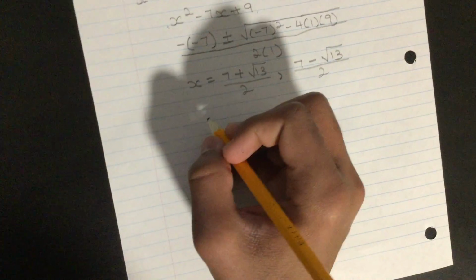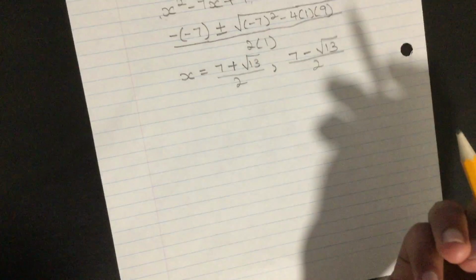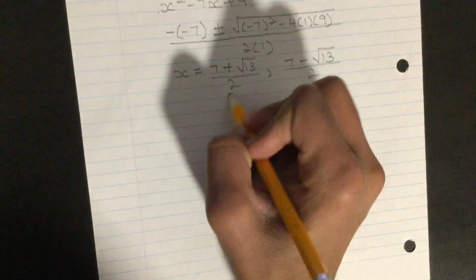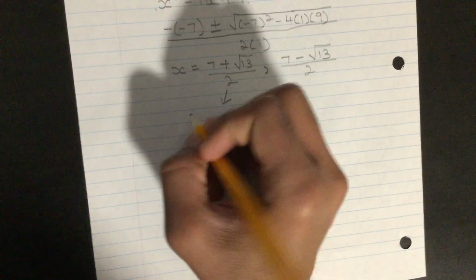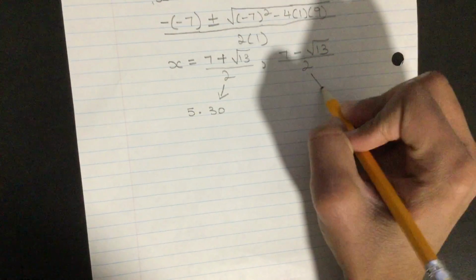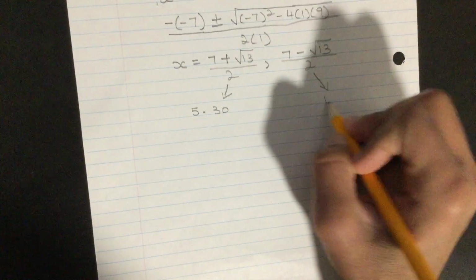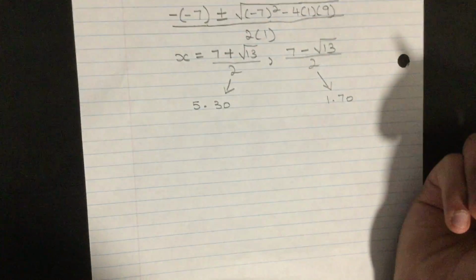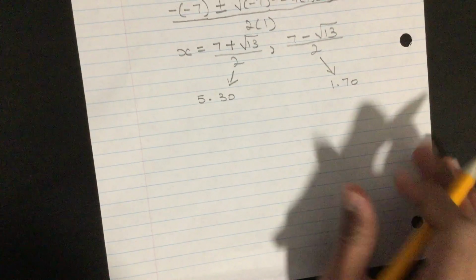Now you need to form these answers in your decimal form. So this turns out to be 5.30 and this turns out to be 1.70. Okay, so that's your first question.